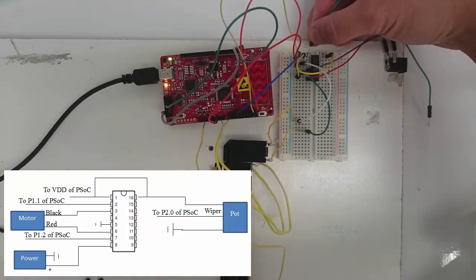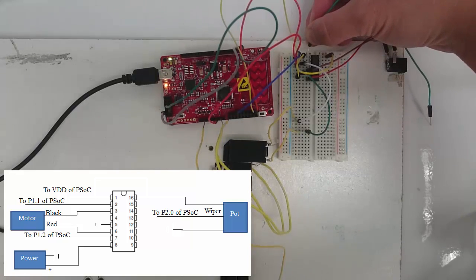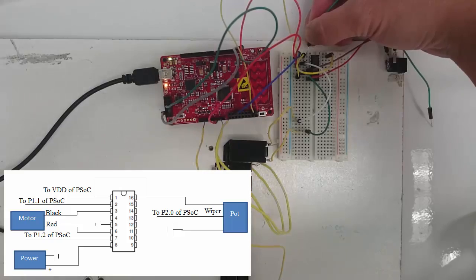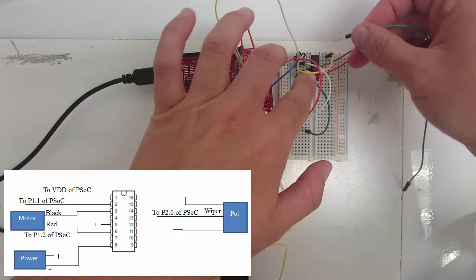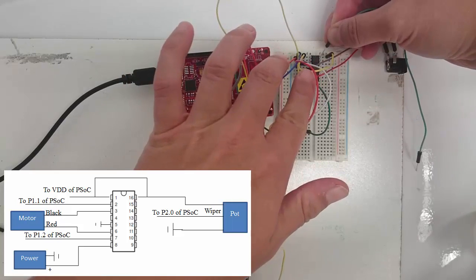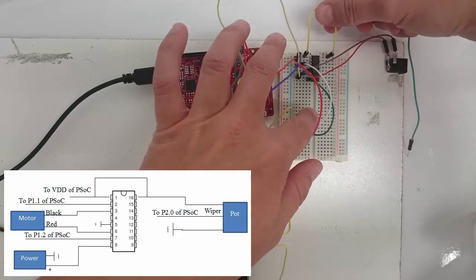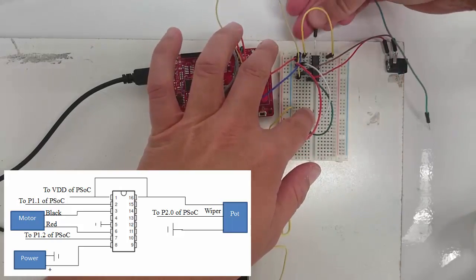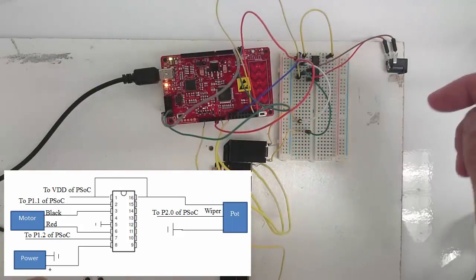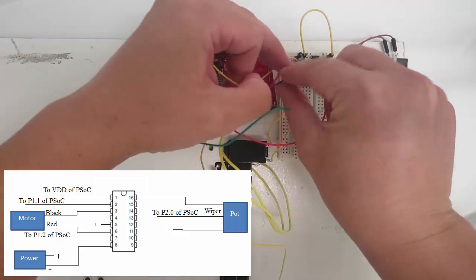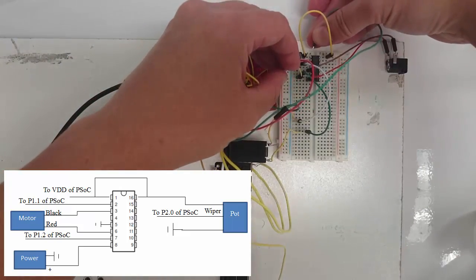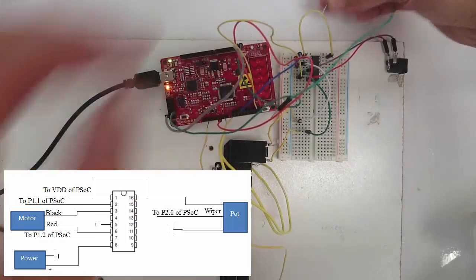Then the first pin on the left of the chip should be connected to VDD of your PSOC, and it should also be connected to the top pin on the right side of the chip. So you see I have a jumper wire here connecting the top two pins, and I also have a wire connecting this top pin on the left to VDD on my PSOC.